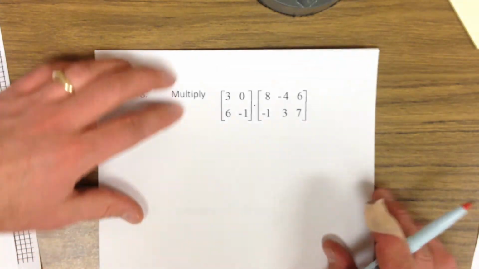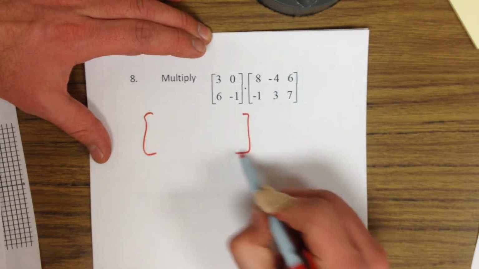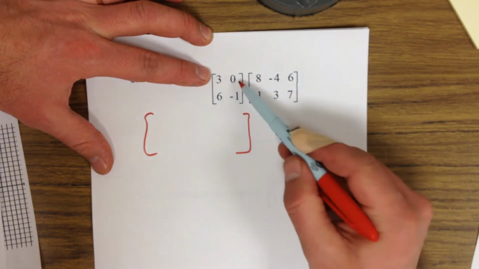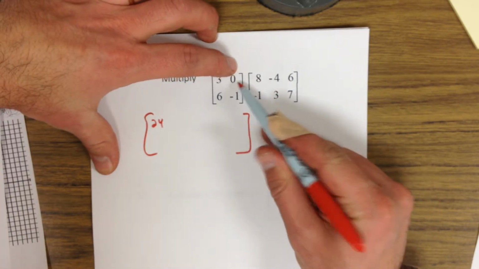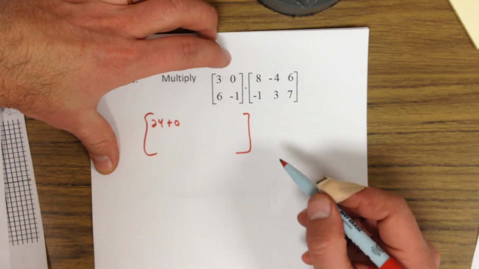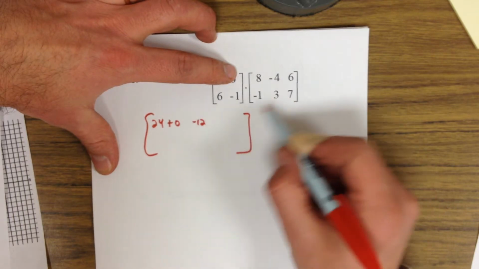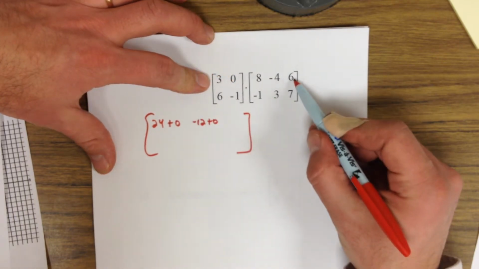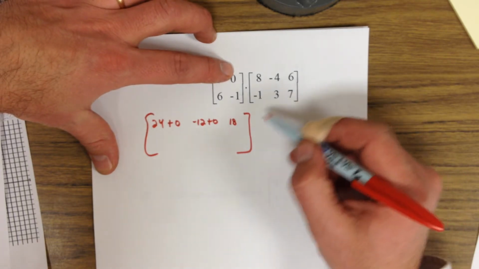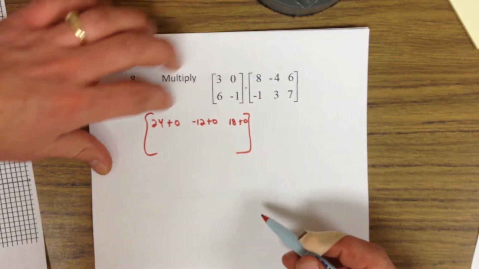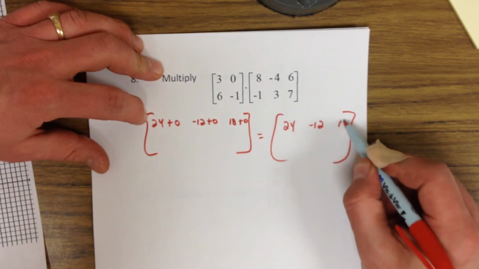Number 8. All right, multiplication, if you're doing this by hand, remember you multiply rows by columns. So 3 times 8 is 24 plus 0 times negative 1, which is 0 obviously. 3 times negative 4 is negative 12 plus 0 times 3 is 0. And then 3 times 6, 18 plus 0 times 7 is obviously 0. So that top row is 24, negative 12, 18.